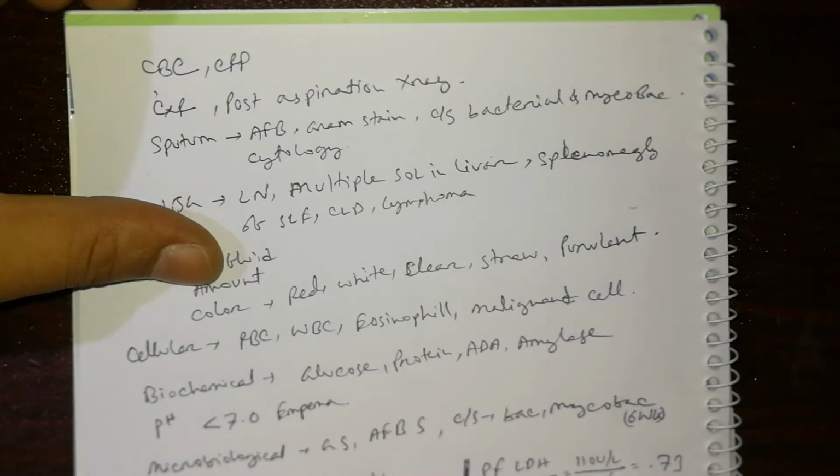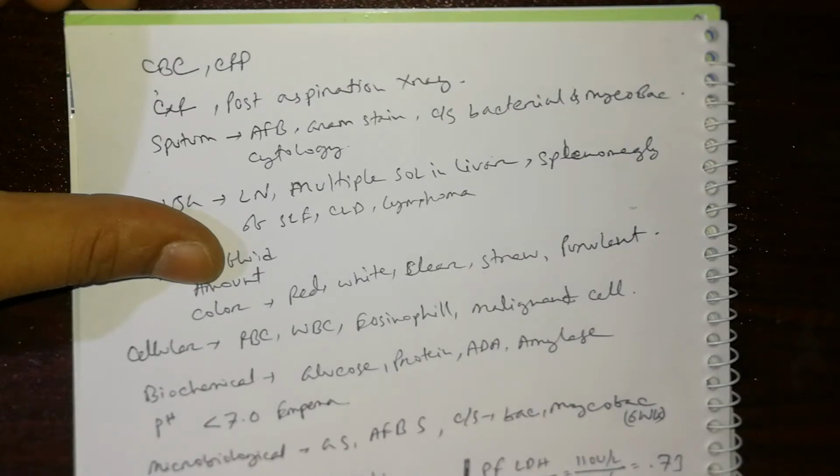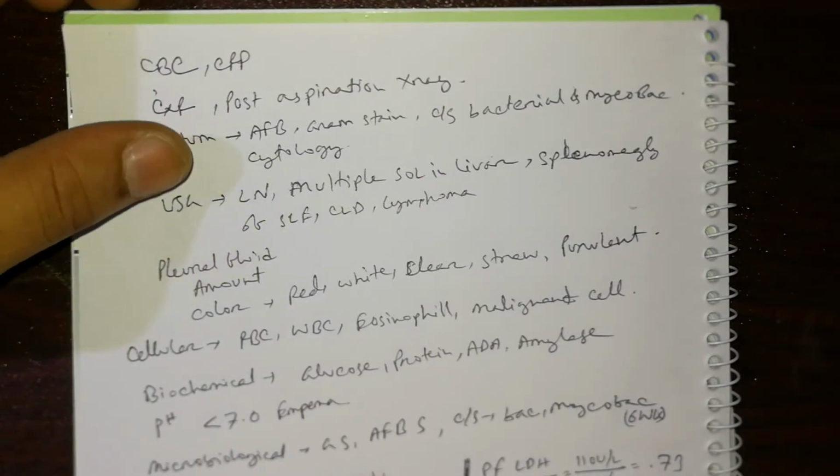You cannot aspirate more than 1500 ml, that means 1.5 liters at a time, because if you aspirate more than this, it will lead to post-aspiration re-expansion pulmonary edema. It is very difficult to control.